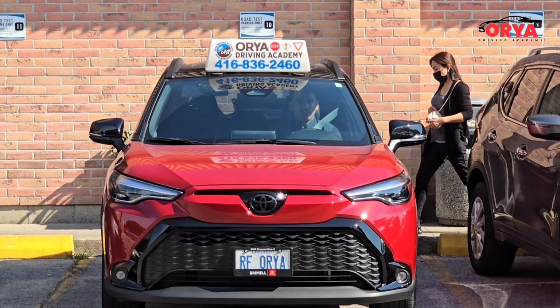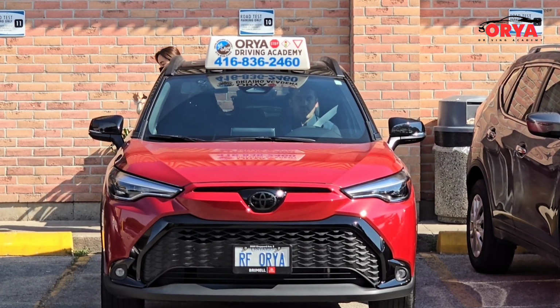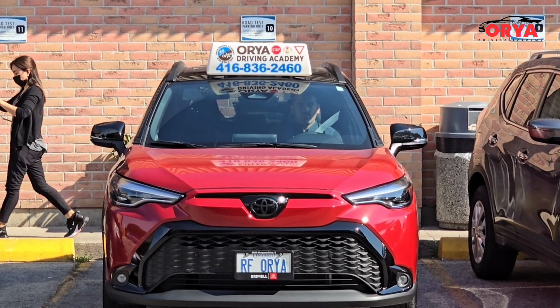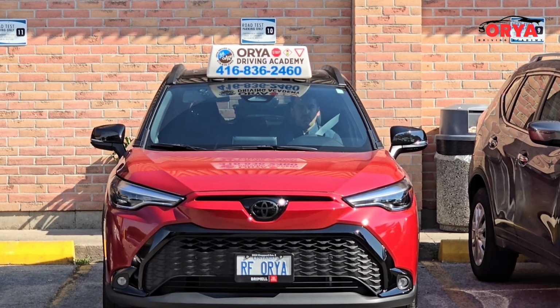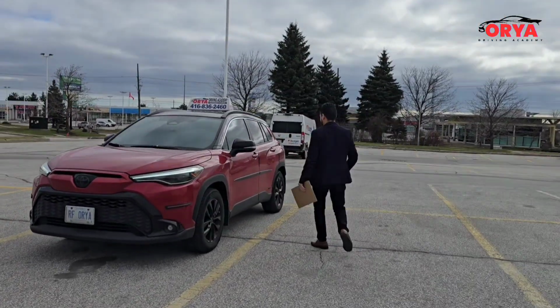While you're waiting for the examiner, please make sure that your seat is adjusted, your mirrors are adjusted, you have your seat belt on. And when the examiner comes, make sure you start the car, bring the left side window down, and this is what they're gonna do.